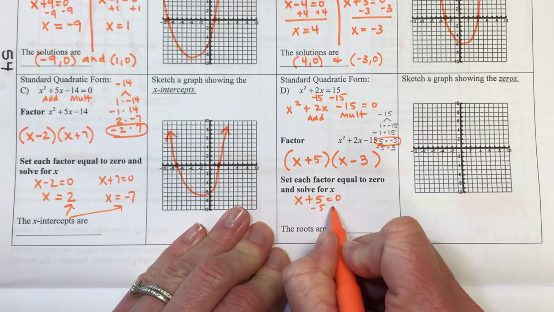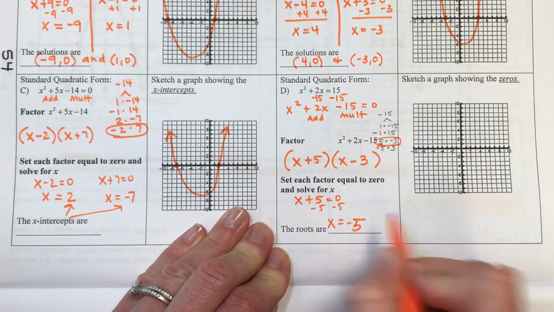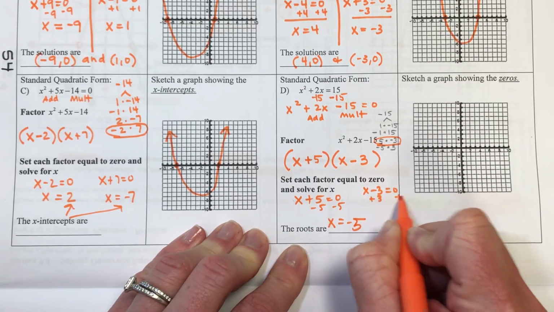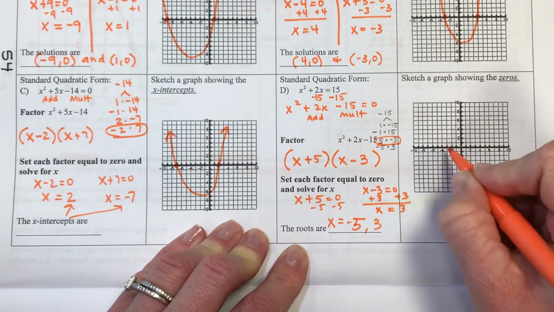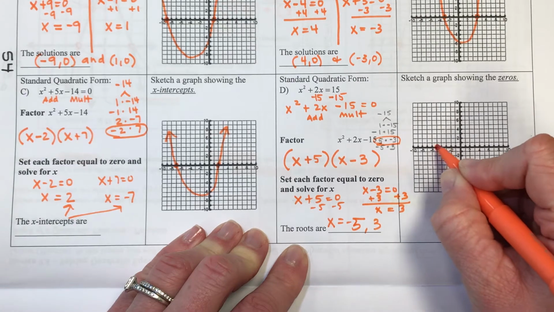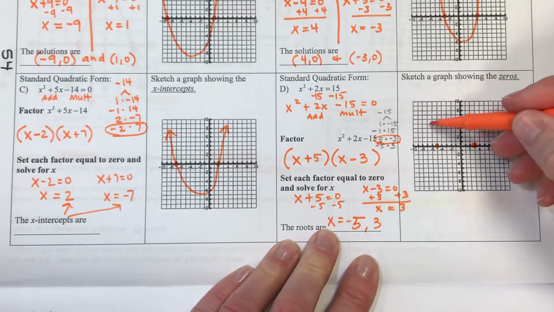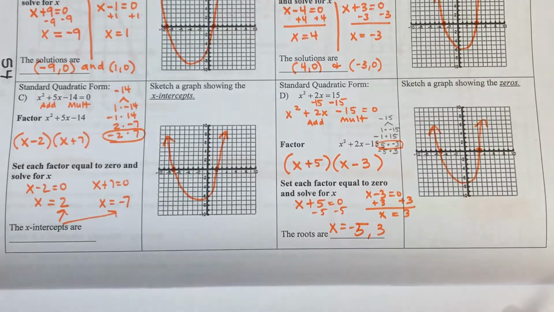If we subtract 5, one of my x-intercepts will be -5. And then x minus 3 equal to 0. If I add 3 to both sides, I get another solution of 3. So at -5 and at +3, we have our 2 intercepts. And roughly, not perfectly, but roughly, that's what our shape would be.